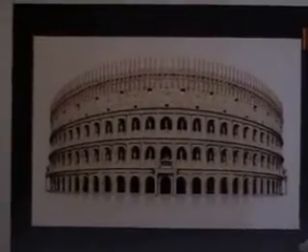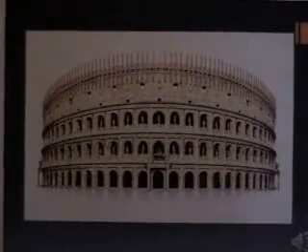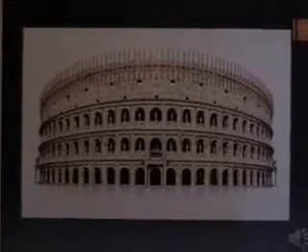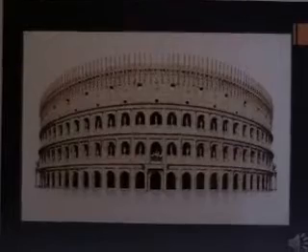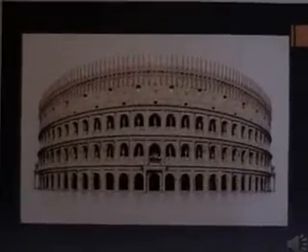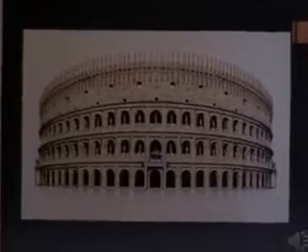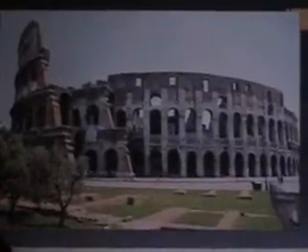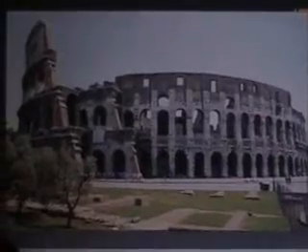The perimeter originally measured 1,788 feet. The central arena is an oval, 287 feet long and 180 feet wide, surrounded by a wall 15 feet high, above which rose tiers of seating. The remainder of the present-day exterior of the Colosseum is, in fact, the interior wall.